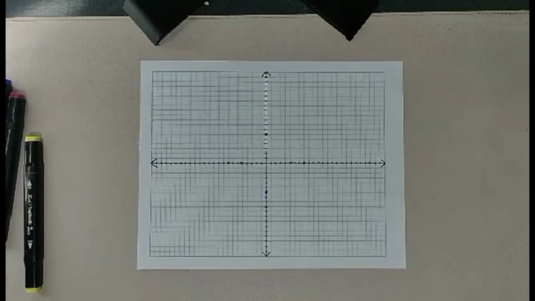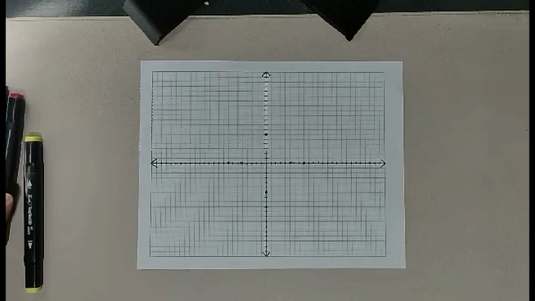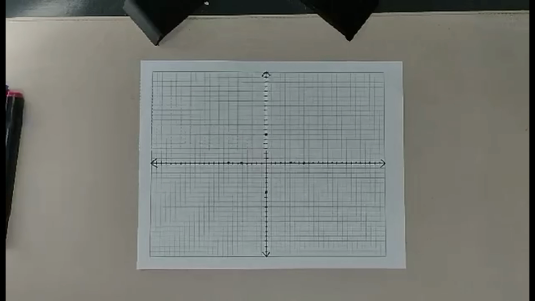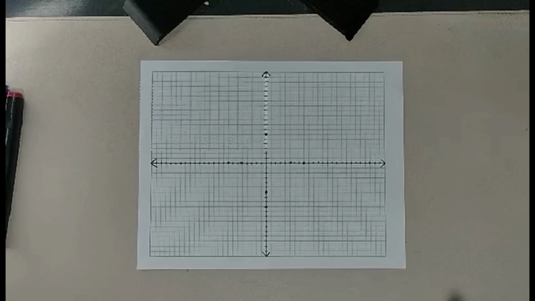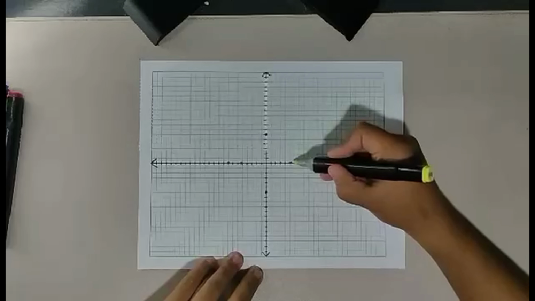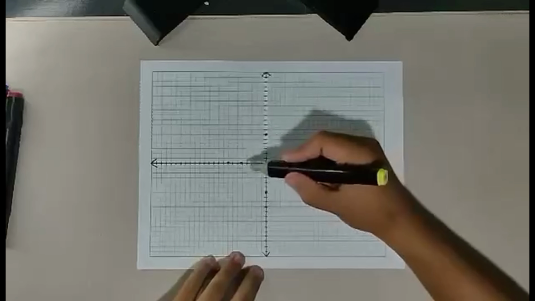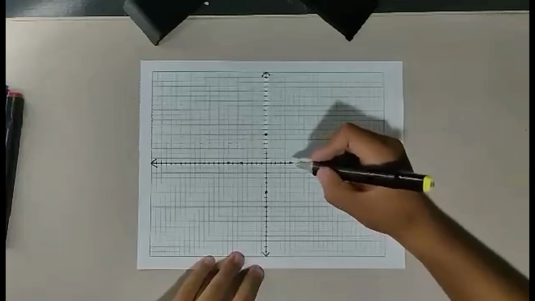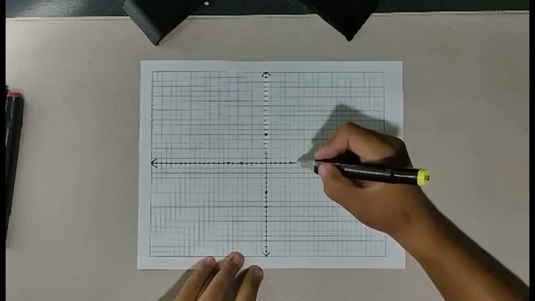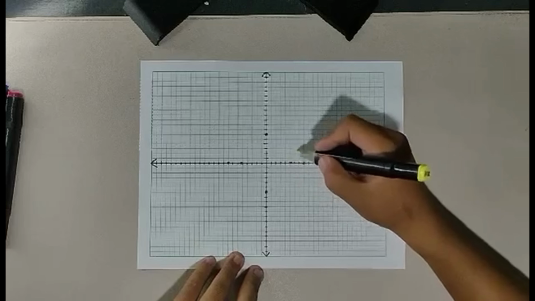Since we're done plotting our vertex, co-vertex, and foci, it's time to put our latus rectum. For our latus rectum, we have to start counting from our foci, going upwards and downwards, as well as the other side. So our latus rectum was 4.5, so let's count.